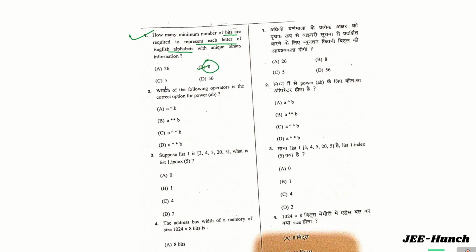Okay. Next question. Which of the following operators is the correct option for power AB? In Python, for power, we use this sign, double asterisk sign. So this represents power, in mathematics like this. So this is the correct option. Option number B is correct.